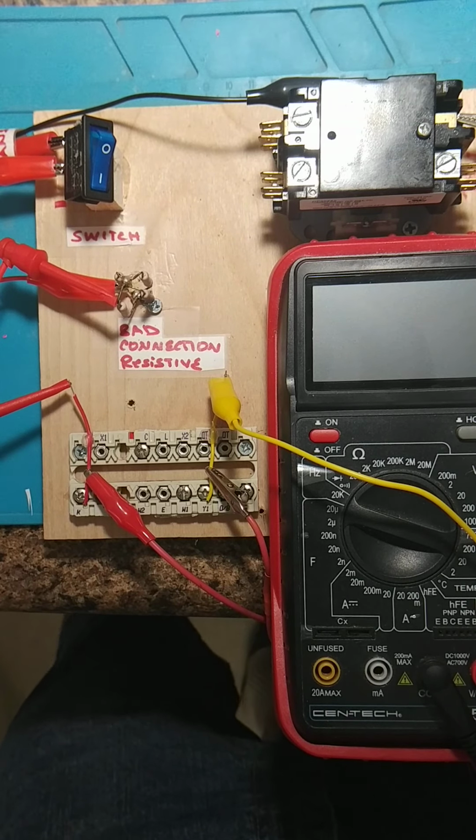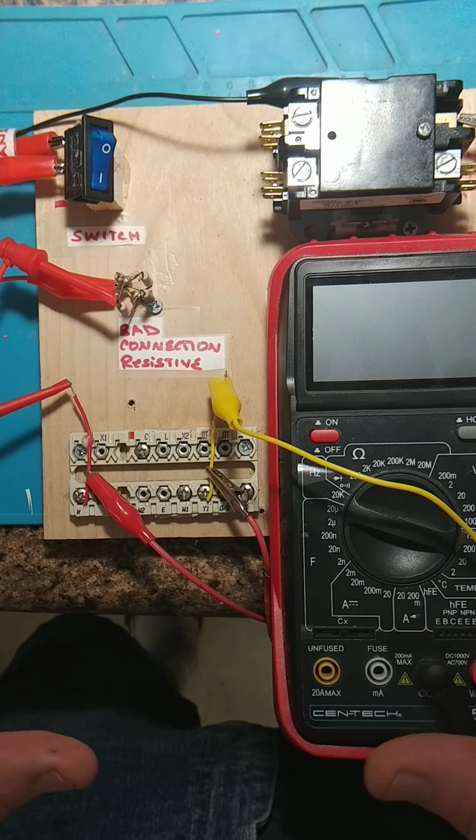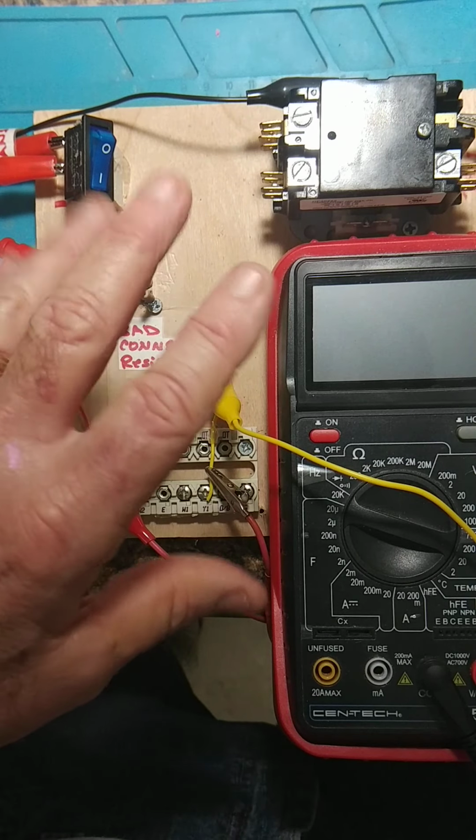So that's basically when we're talking about tracing out a circuit, when you're tracing out voltage drop and resistive connections.